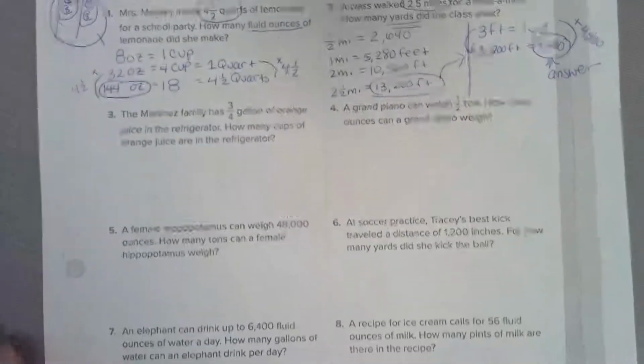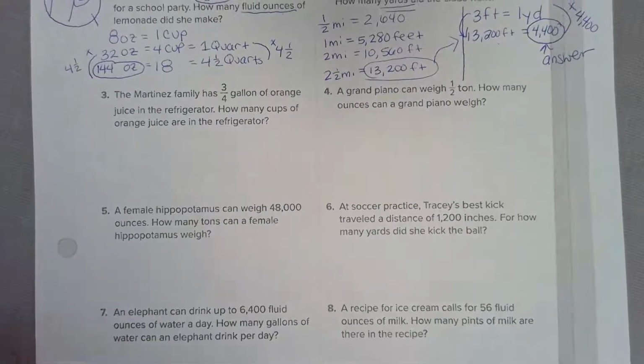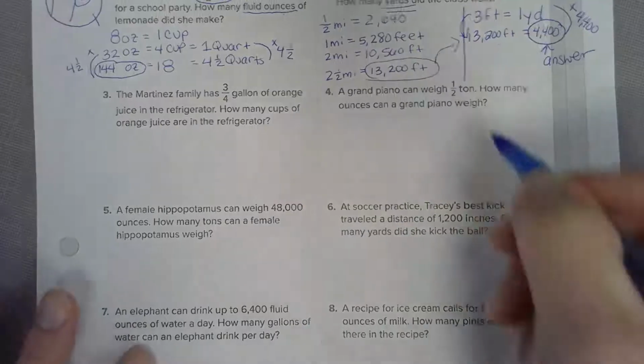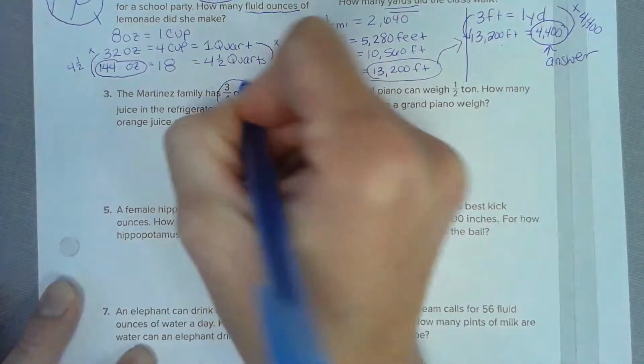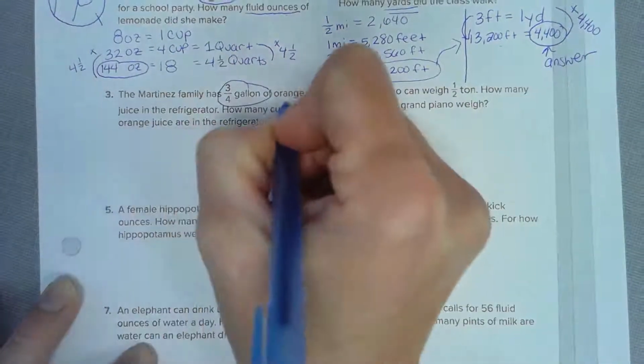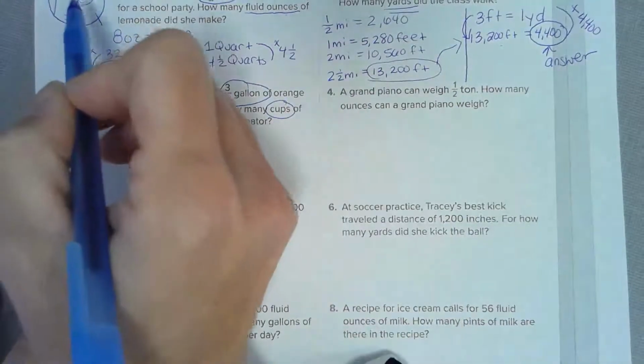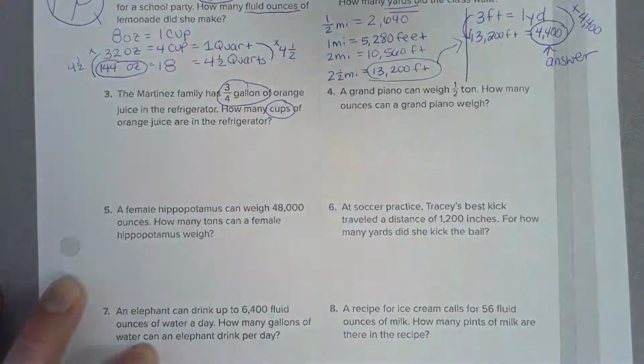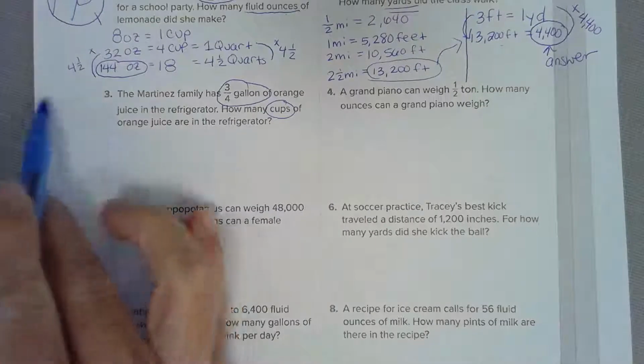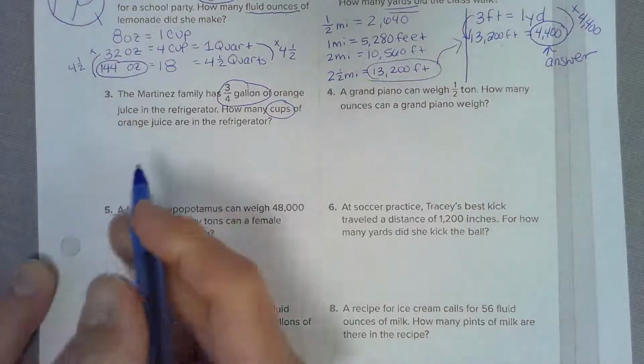Number 3, the Martinez family has 3/4 a gallon of orange juice in the fridge. How many cups will that be? 3/4, you want to know how many cups. I can use that picture up here to help me solve this. I'm also going to draw it as bars off to the side.